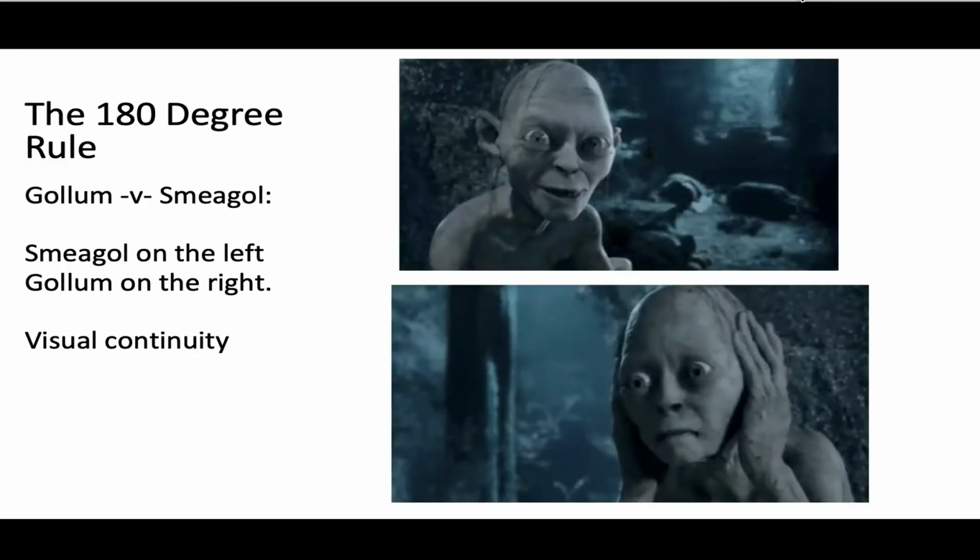because they understand the importance of visual continuity. If you watch this clip from The Lord of the Rings with Gollum and Sméagol, this is the famous scene where Sméagol is having his inner conflict with Gollum inside him. Gollum is the nasty one who wants to kill the hobbits and take the ring. Sméagol is, or is it the other way around? Sorry, I always forget.